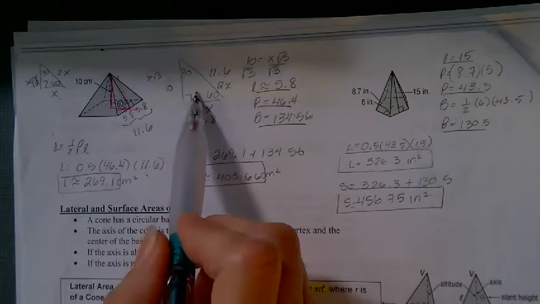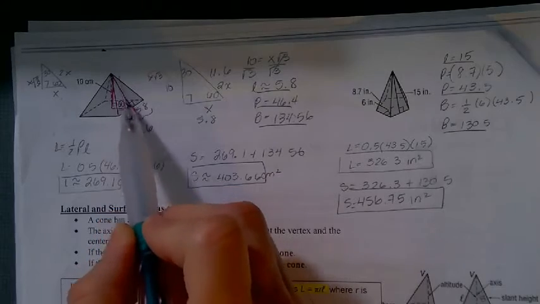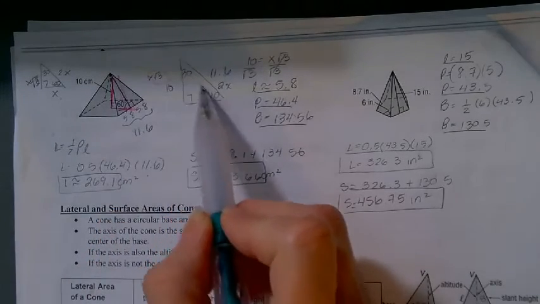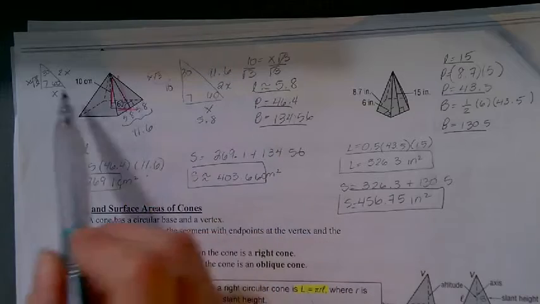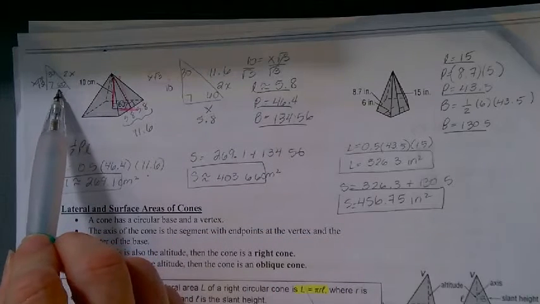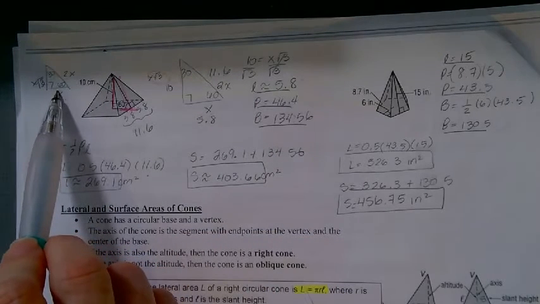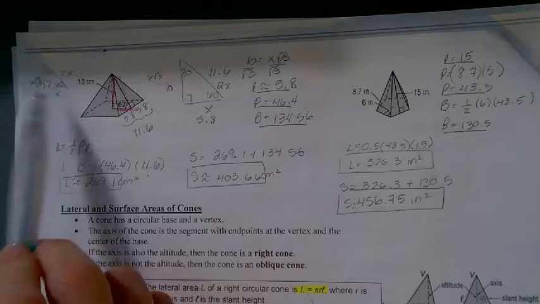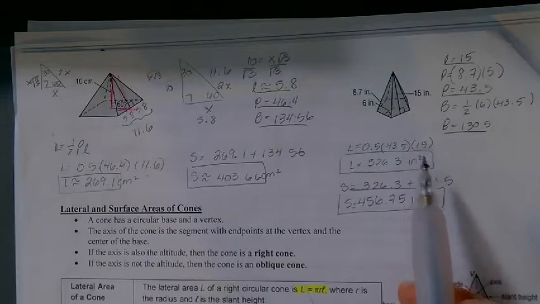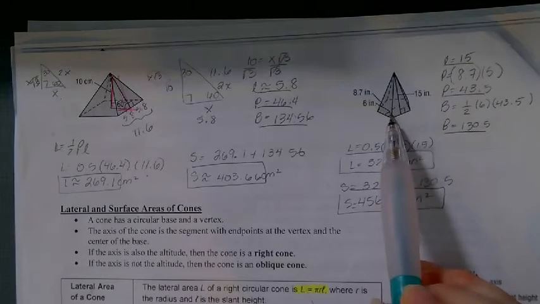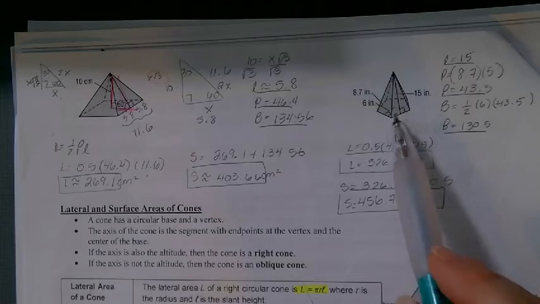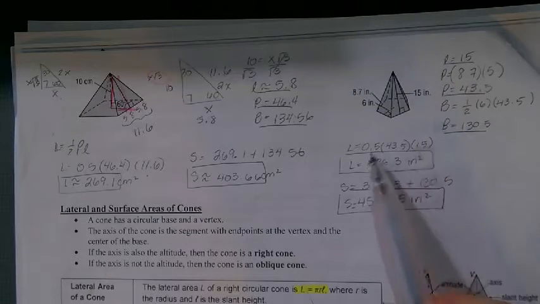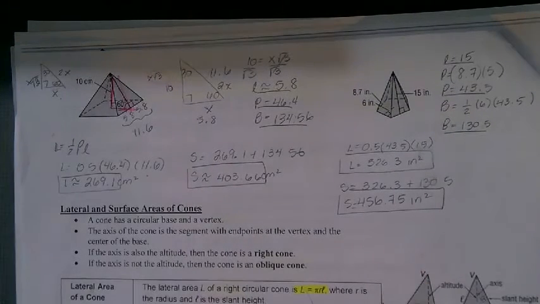To verify right here, I took this right triangle and I wrote it right here, so it'd be a lot easier for me to see. And this is a 30, 60, 90, and there's the reminder of what the formula is for 30, 60, 90. Coming over to this one, this is a regular pentagon, and you have to find the area and perimeter of that. Remember, my area is 1/2 apothem times the perimeter.